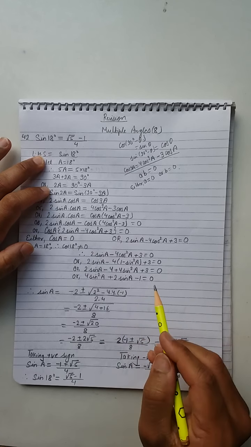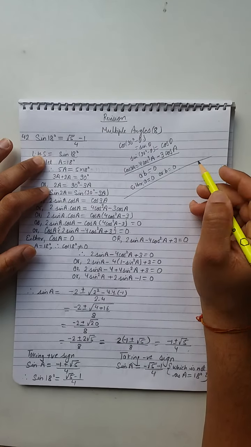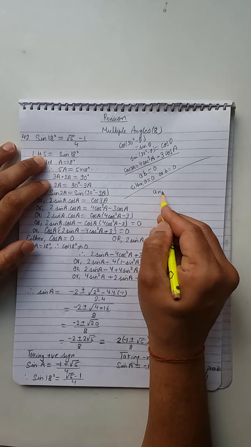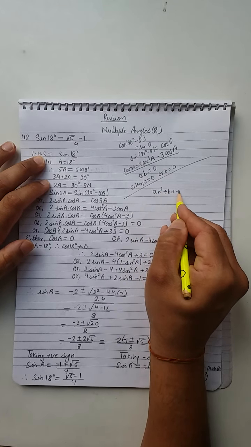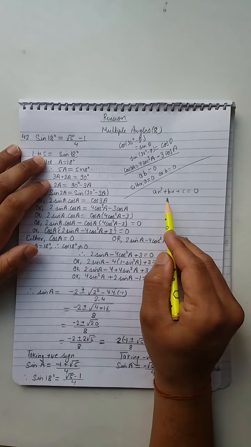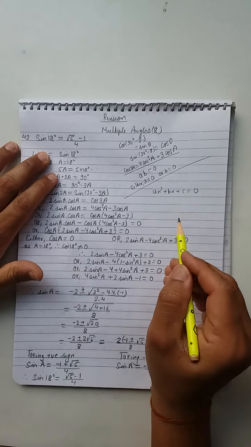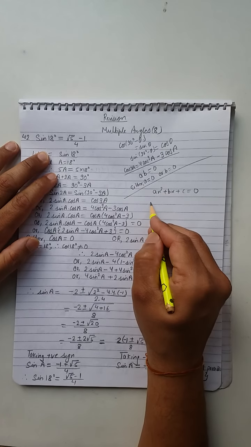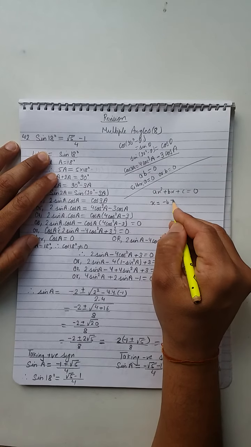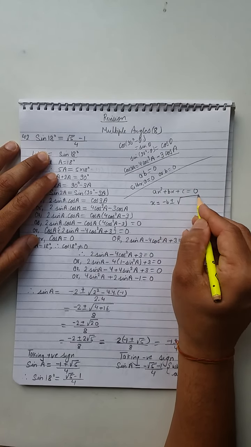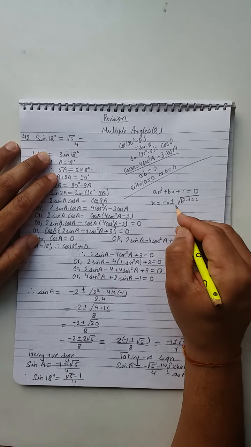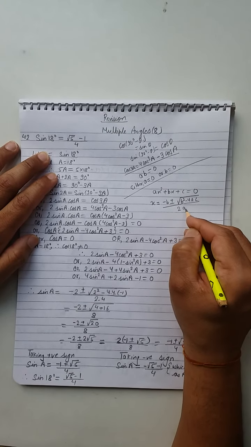Okay, now let's recall back one more formula that we have learned. Suppose we are given an equation ax square plus bx plus c equal to 0. This is a quadratic equation. It is quadratic in x. Then we have learned the formula. The value of x is given by the formula x is equal to minus b plus minus square root of b square minus 4ac over 2a.